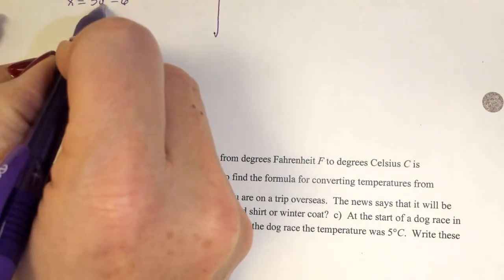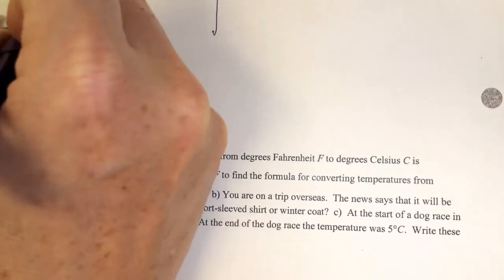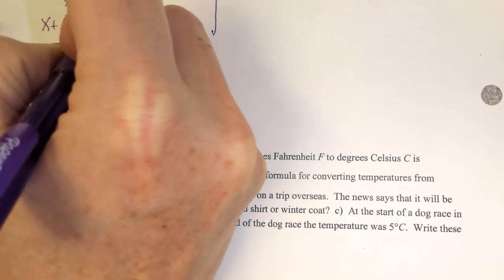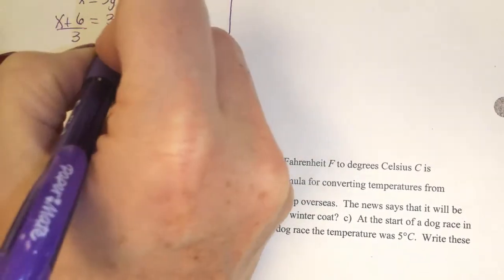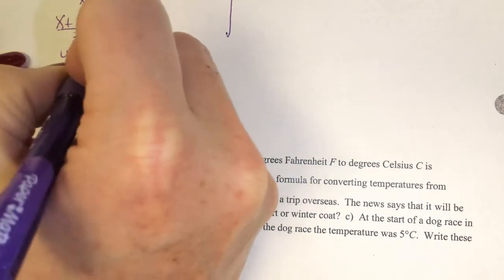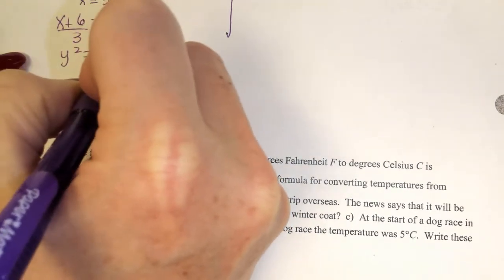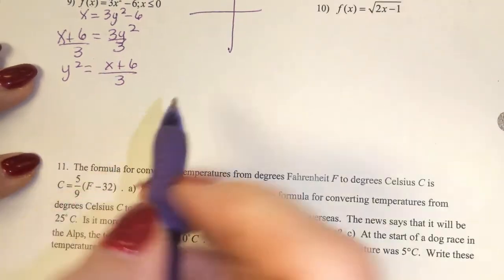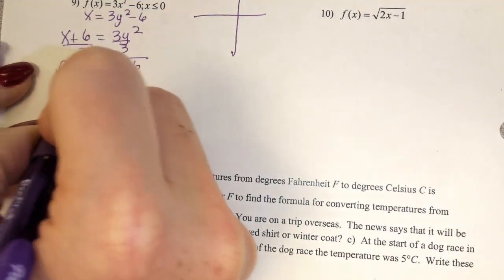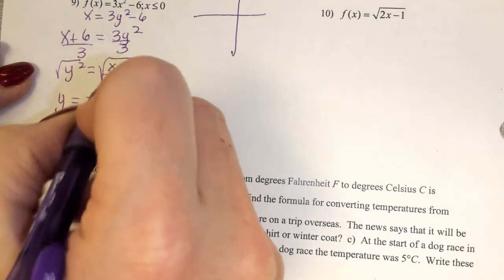Trying to solve this for y, my new y, I'm going to add 6. I'm going to divide by 3. So now I'm going to have y squared equals this. Just switching around the sides. Take the square root. And I'm going to split this up.